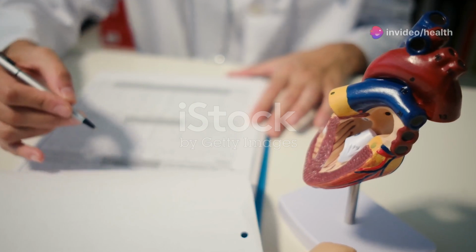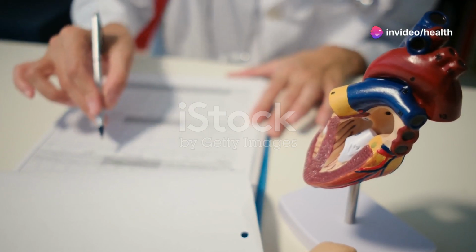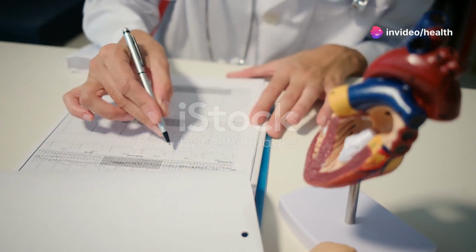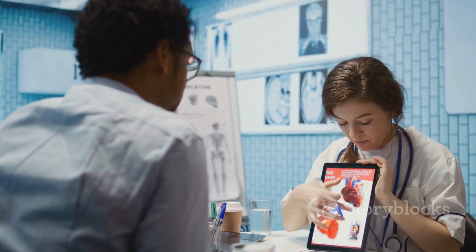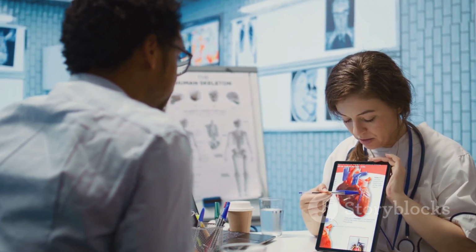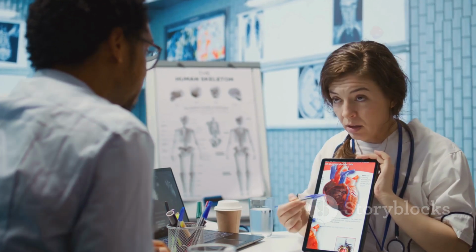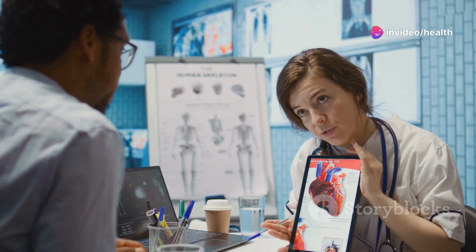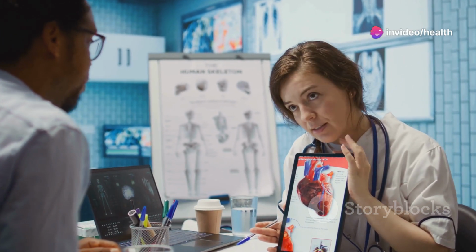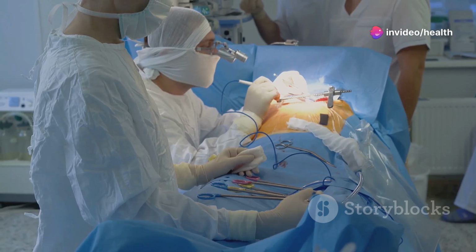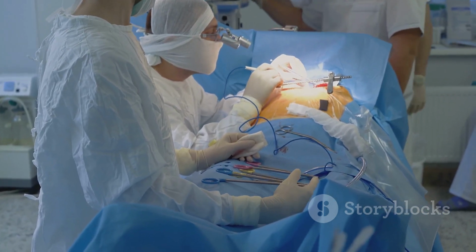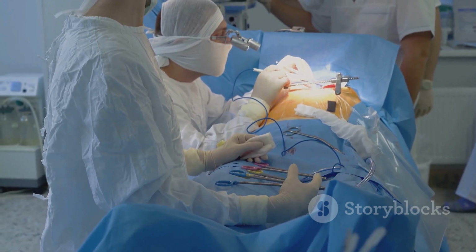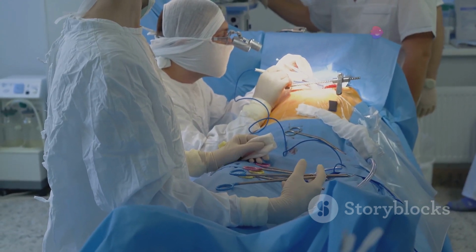Atrial septal defect, a hole in the heart's wall separating the upper chambers, underscores the intricate complexity of human development. Understanding the different types of ASD, their potential implications, and the available diagnostic tools is crucial for both patients and healthcare providers. While some ASDs might be benign and require no intervention, others might necessitate procedures to prevent complications and ensure optimal heart function.